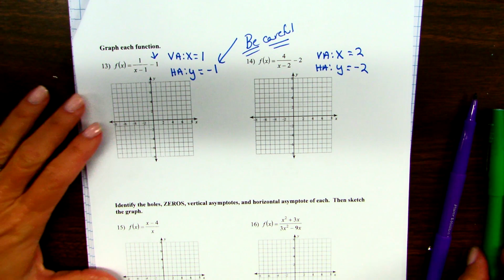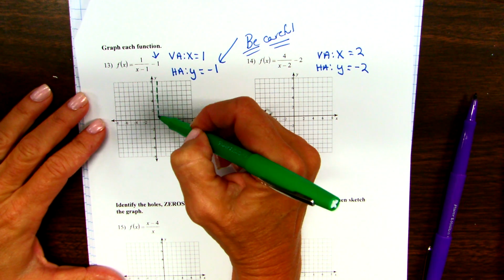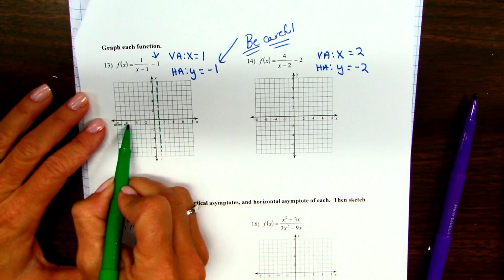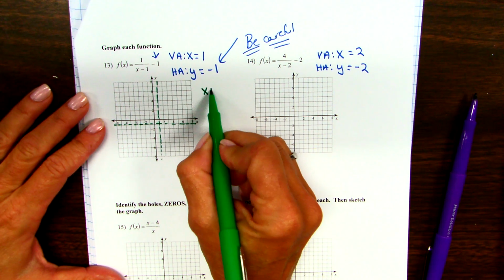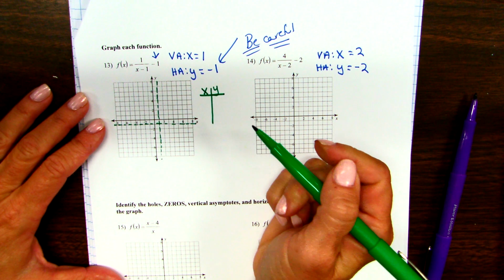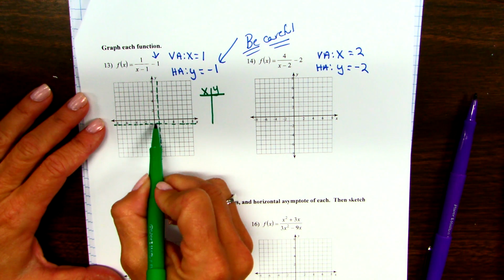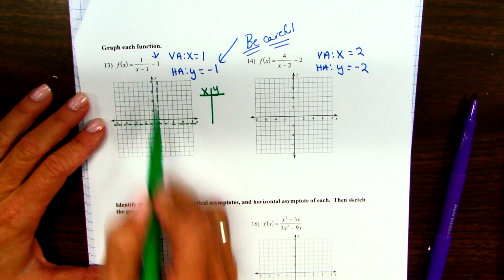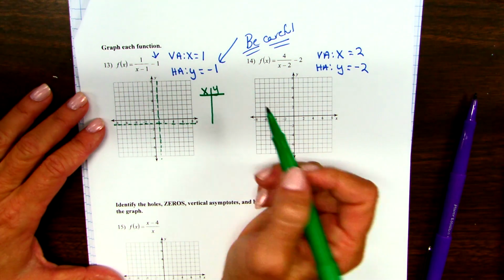All right, so let's go back to this one and graph it. Vertical asymptote at x equals 1. Horizontal asymptote at y equals -1. We make a table of values and we pick two numbers, a number to the left and a number to the right. Doesn't matter which one we do first, and it's always on the left and right of our vertical asymptote, which is the same thing we did on the ones down here. You'll see again in a minute.